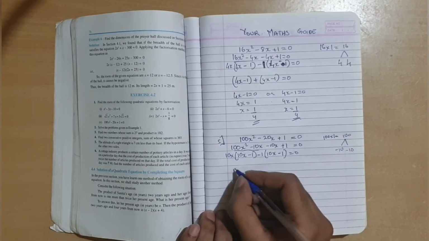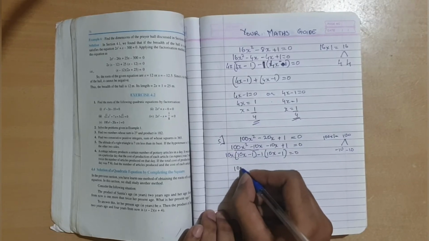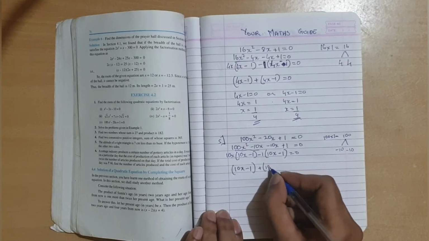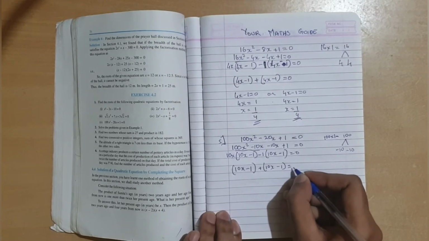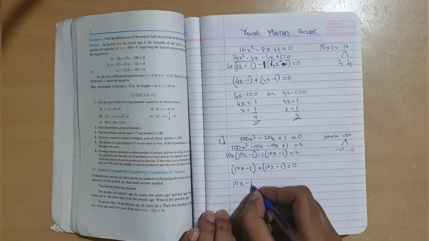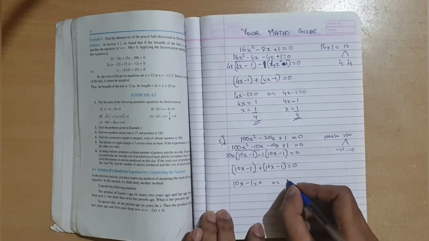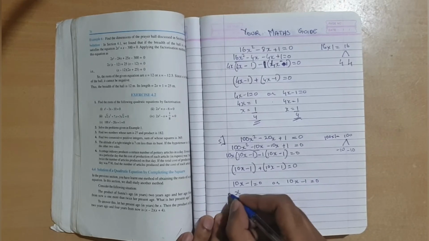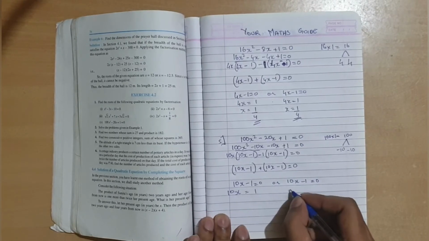It's equal to 0. Therefore 10x minus 1 plus 10x minus 1 is equal to 0. 10x minus 1 is equal to 0, or 10x minus 1 is equal to 0. 10x is equal to 1.